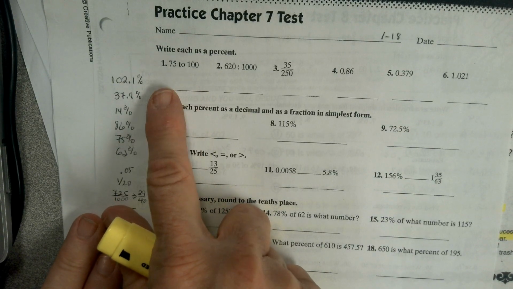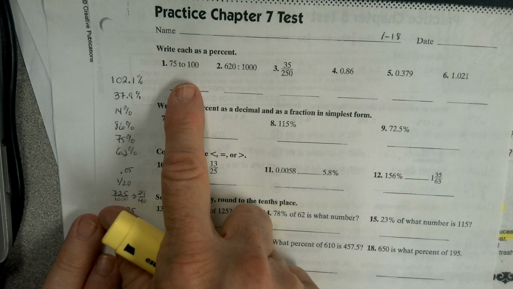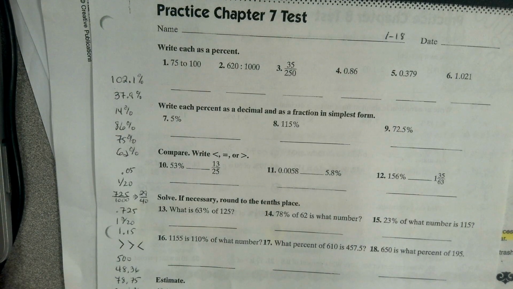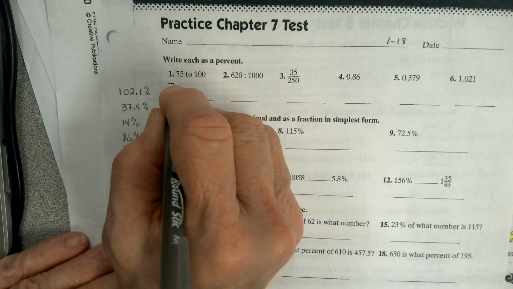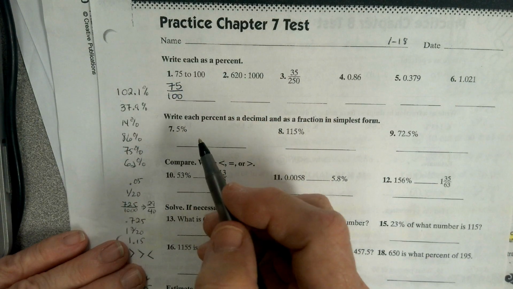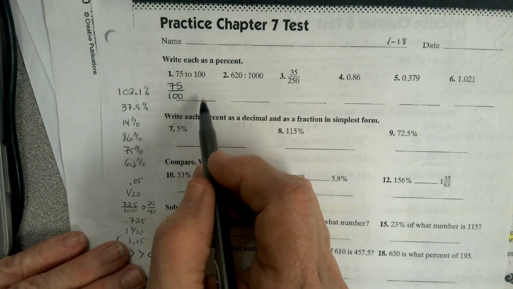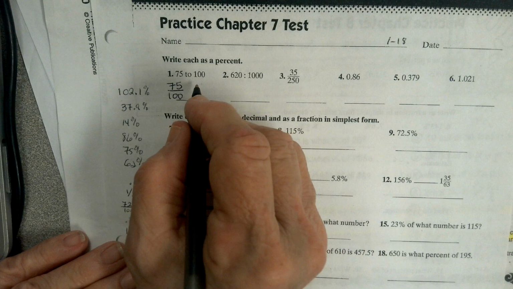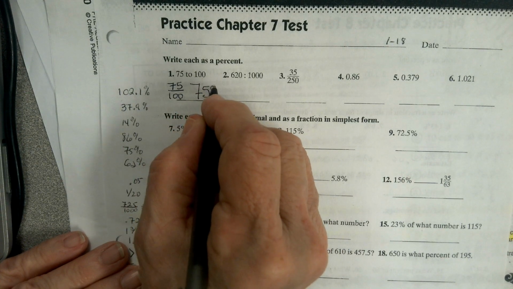In fact, 75 over 100, isn't that already a percent? What's 75 over 100? If you already have 100 on the bottom, in this particular case, I don't need to set it up as P over 100. Don't I already have it over 100? So that is my percent sign. So that's automatically 75%.